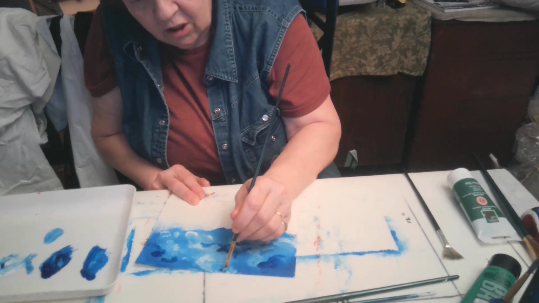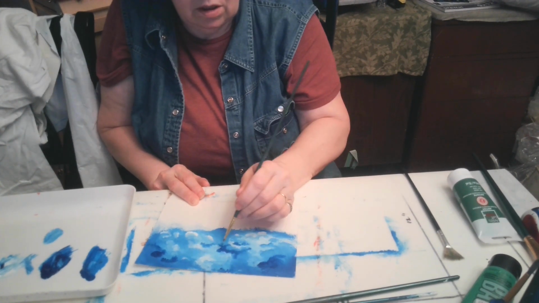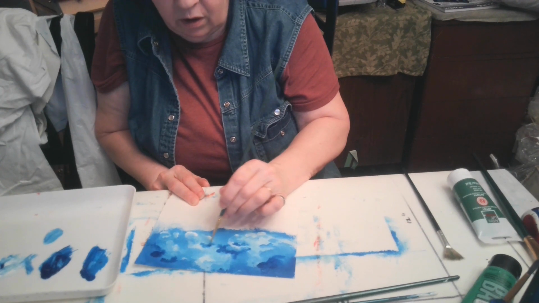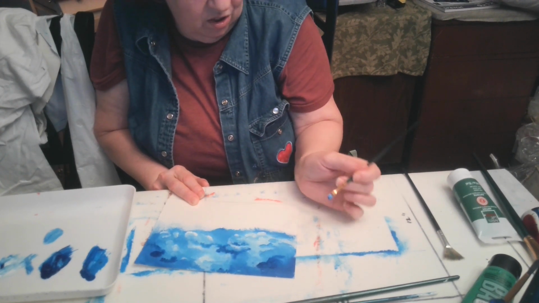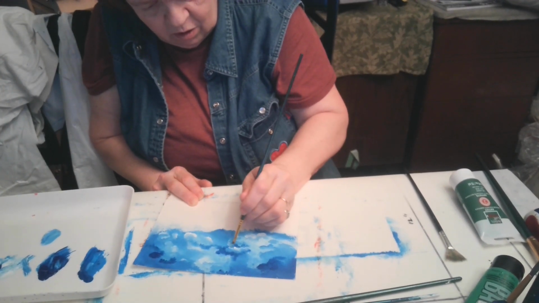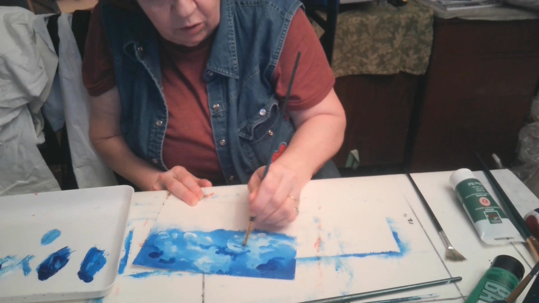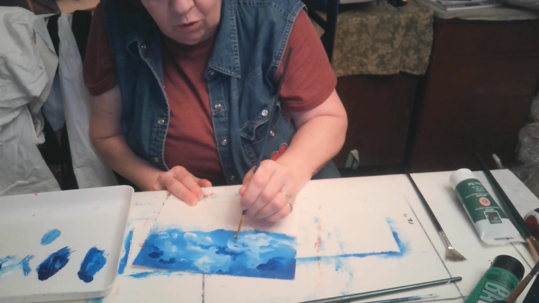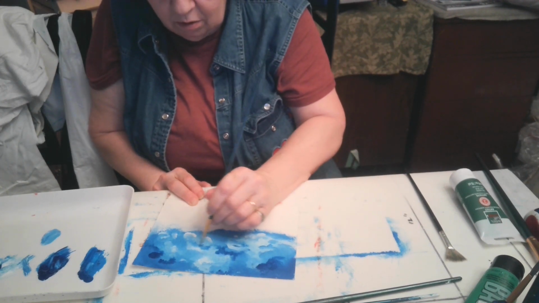And so I guess the point with this type of sky is to have it have more layers. And I'm just going to put some. I had the very least little bit of water on the brush to do this.